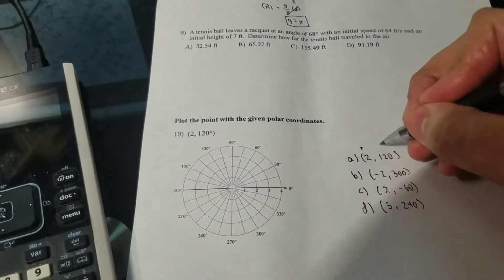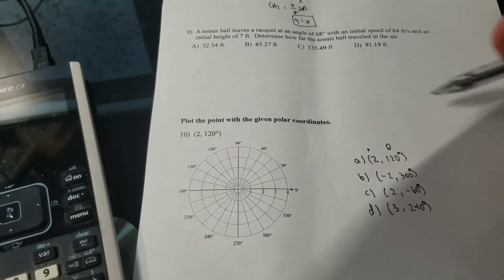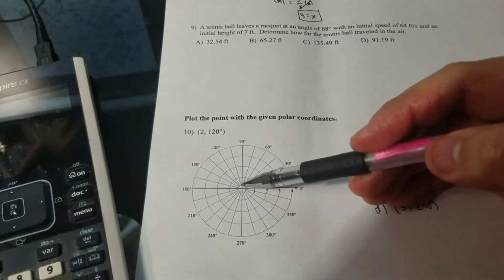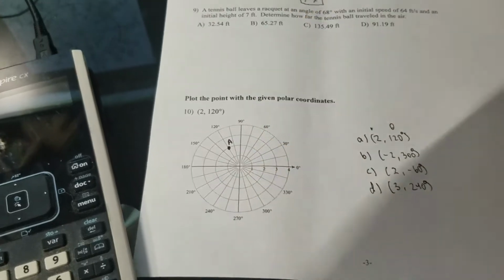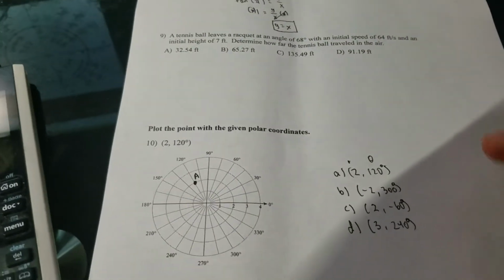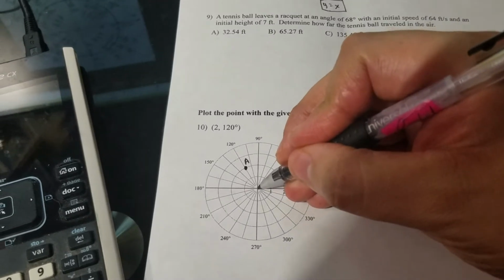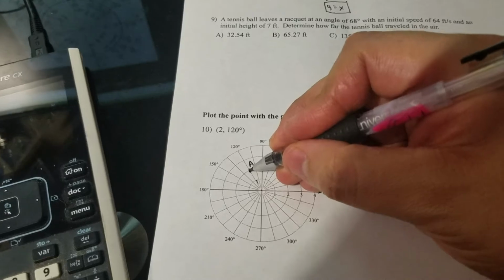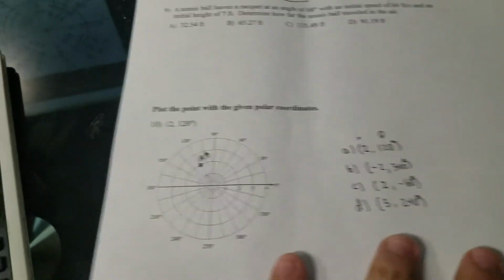Okay, so if I were to plot these points, remember I told you to start. This is an r and this is a theta. These are degrees, by the way. Sorry. So I'd go to 120, and then from here I'm going to go 1, 2 out. That's point A. Okay. If I were to do negative 2 and 300, well, 300 is right here, but because it's negative, then I need to go the opposite side. So 1 and 2. So I already have a point here, guys. So remember, you can have more than one point in the same spot. So B is at the same point.